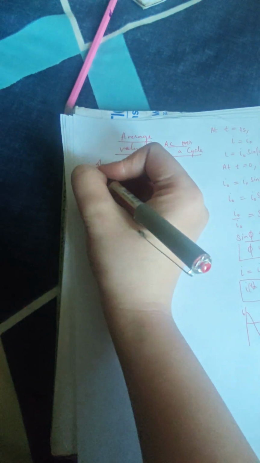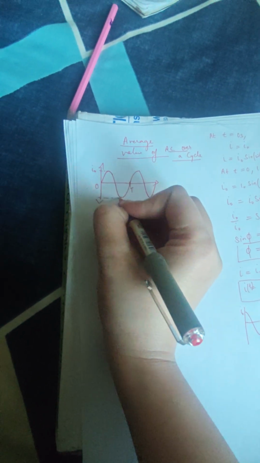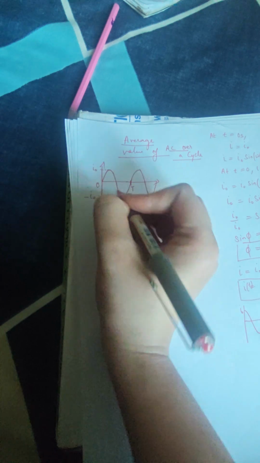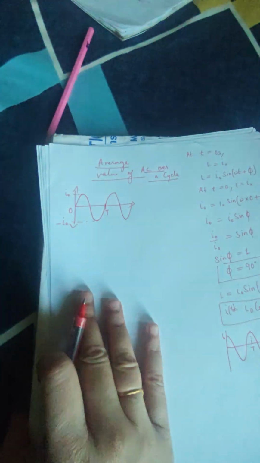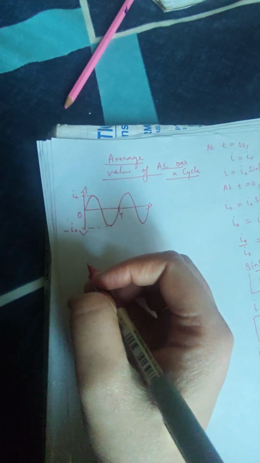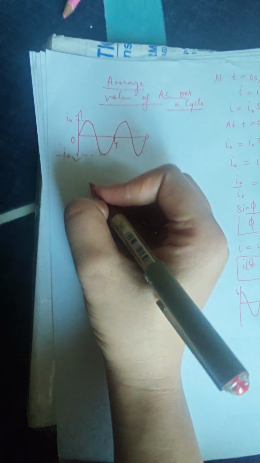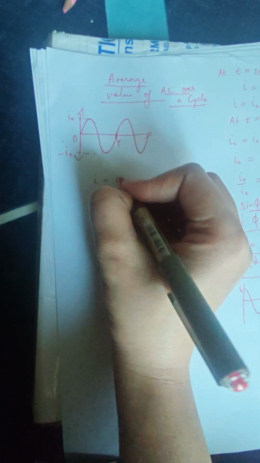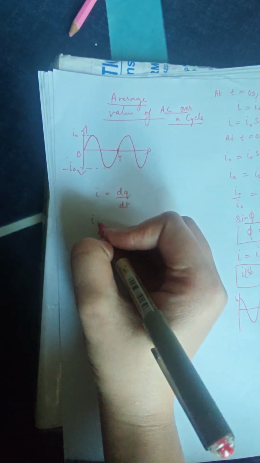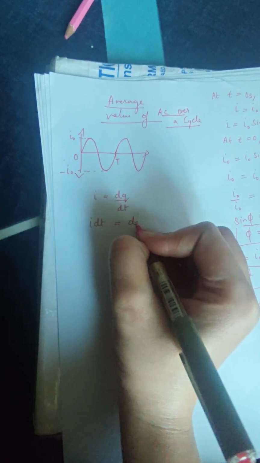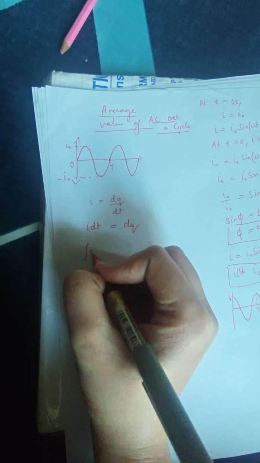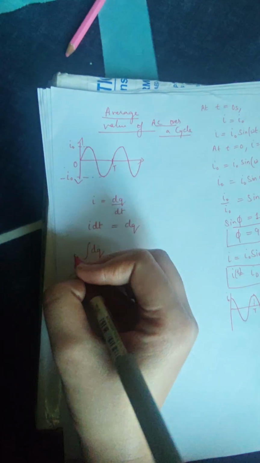My cycle is this one, this time only one cycle, and this is the maximum value it's reaching. This is the maximum value in the opposite direction, and this is what is happening. So I need to get the average value. So first I know I is equal to dq by dt. Since this is a varying current, I dt will be equal to dq, and over a complete cycle, let me see how much charge passed through the circuit.